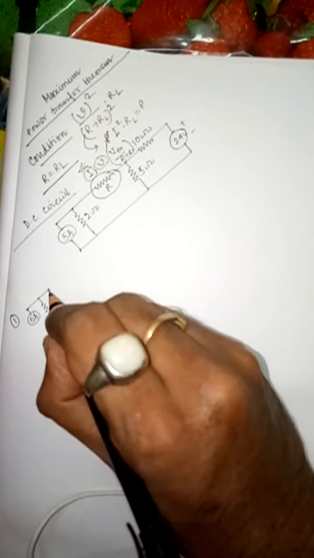Now why I did this, not necessary, but I'm just making the same voltage source into a current source. So here the short is made.